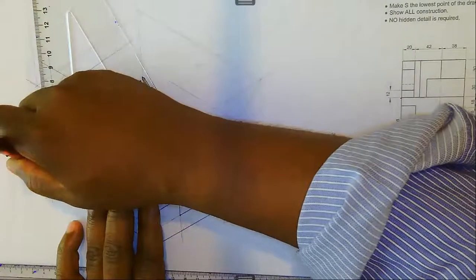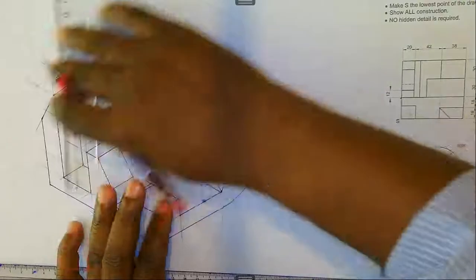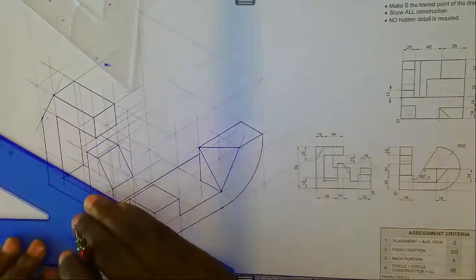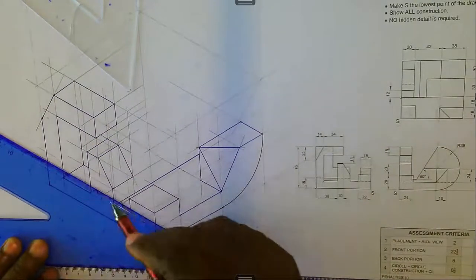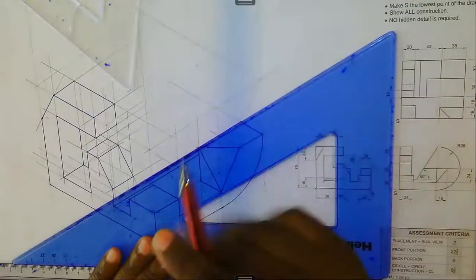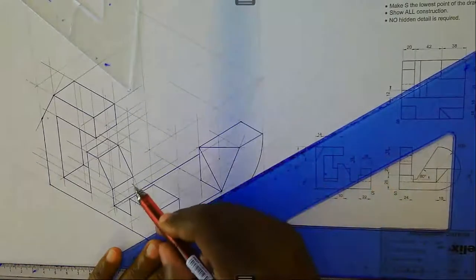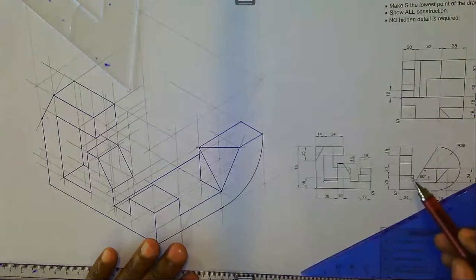Right, we measure like that. Then we project it here. Right. Then we take it like that. So that is the level that we want in terms of the height from here to there.